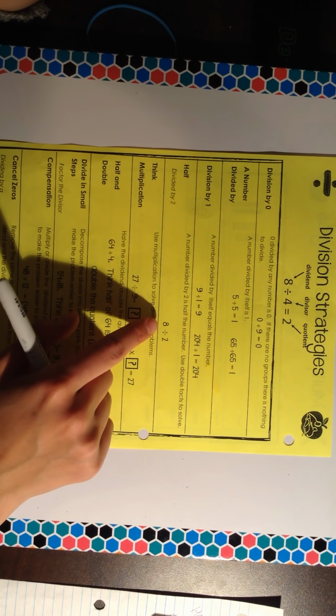So moving on to halves. Whenever I see a divide by 2, I need to think, can I cut this number in half? And if it's an even number, it can be easily cut into halves. So 8 divided by 2, well, I know that 4 and 4 make 8. So that's a perfect half. Odd numbers can be tricky. 7 divided by 2 would have a remainder, or I would be working with my decimals.